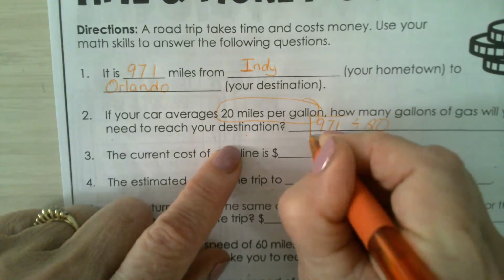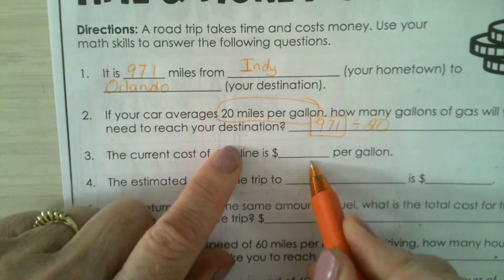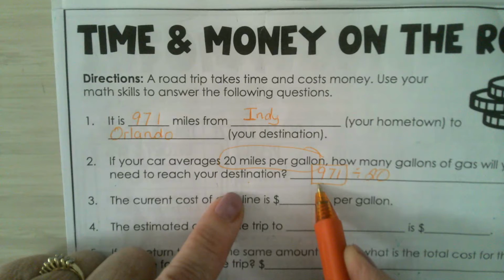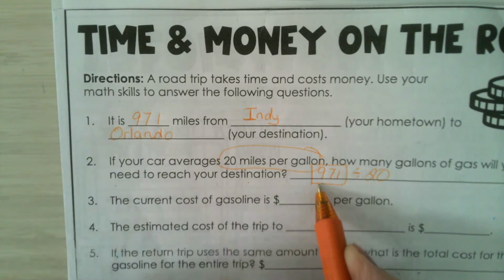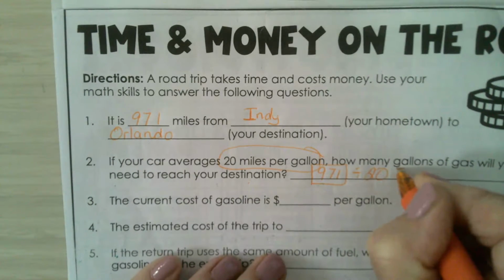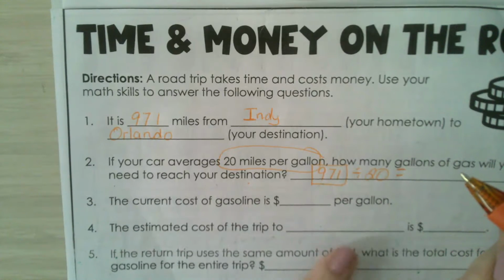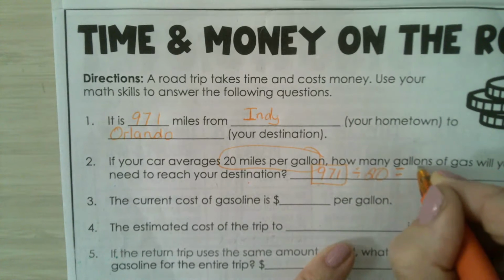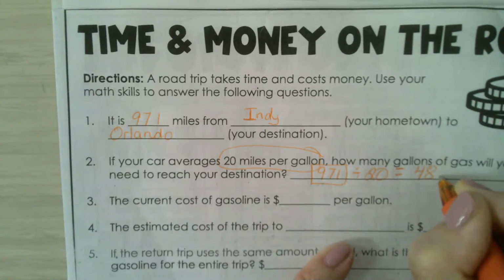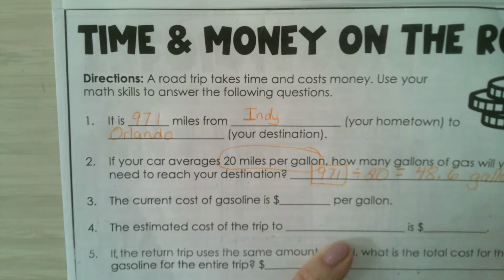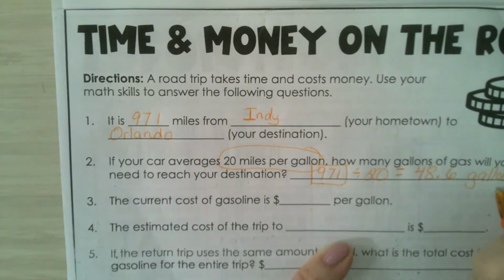Now, you might not have 971 miles because you're not going to Orlando. You might have something different. So whatever you got for your total miles up here, put it there. Then use a calculator. 971 divided by 20 is going to be approximately 48.6 gallons. That's how much gasoline I'm going to need. Gallons of gas.